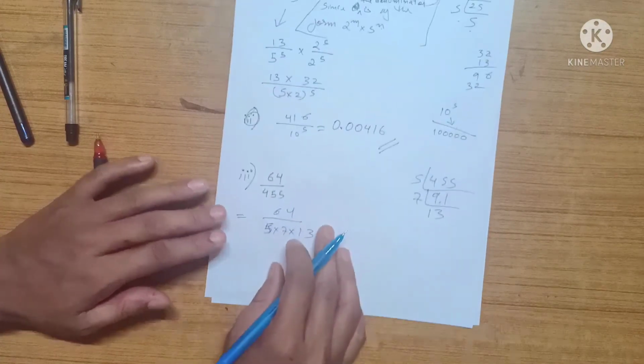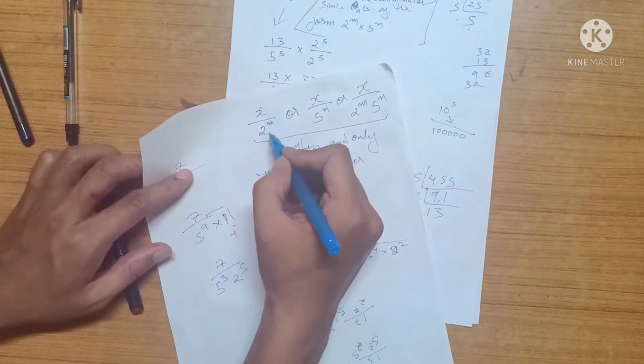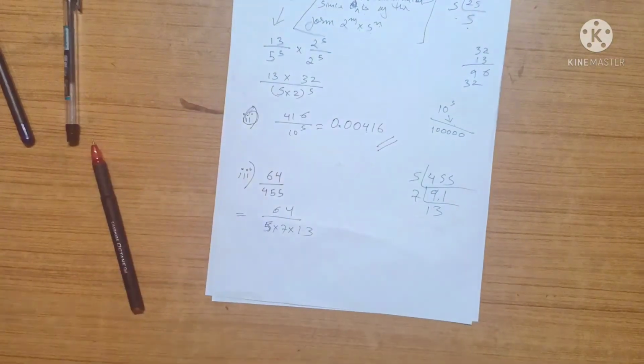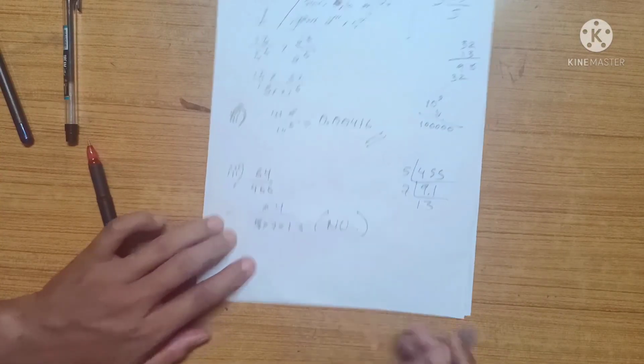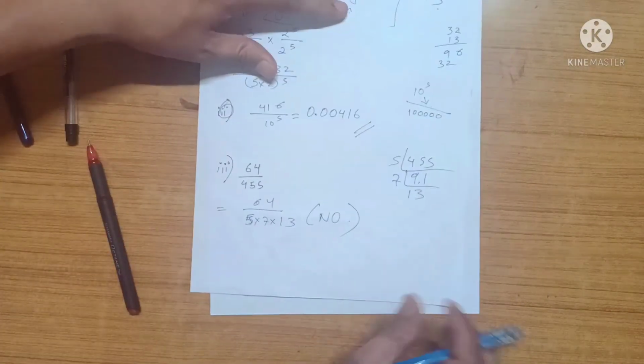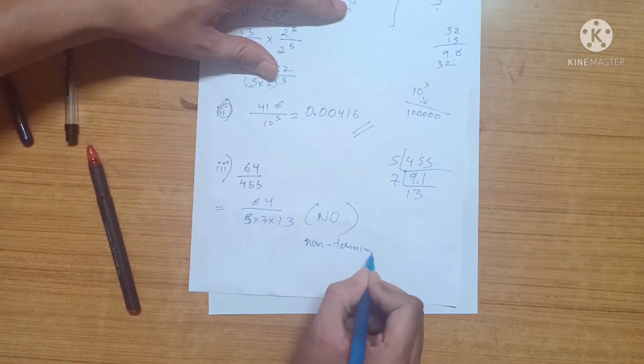So in the denominator, like I told you, we should have only 2, only 5, or 2 and 5 together, but this has 5 and 7 and other factors, so no, it will not terminate. It is non-terminating.